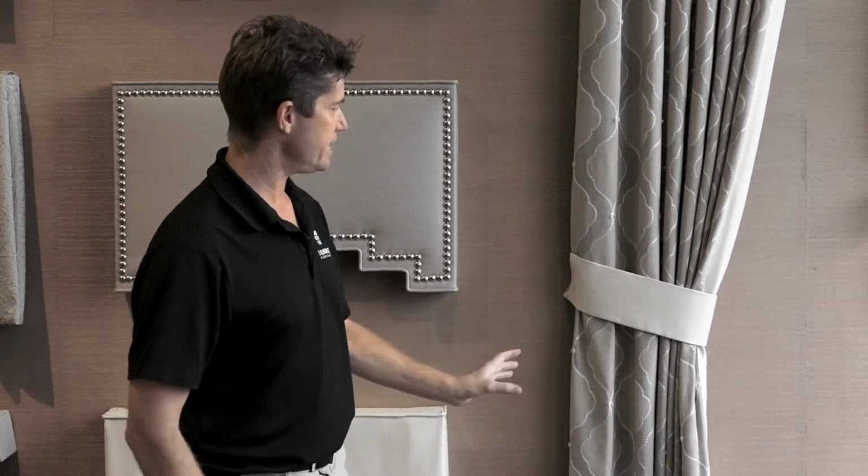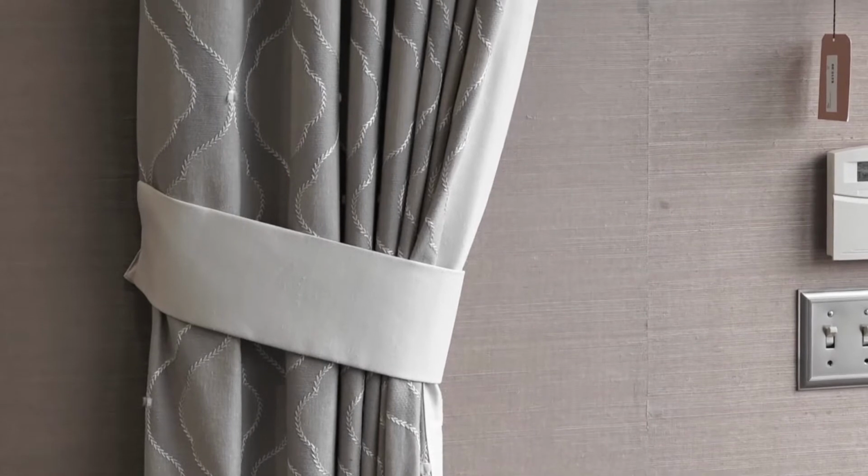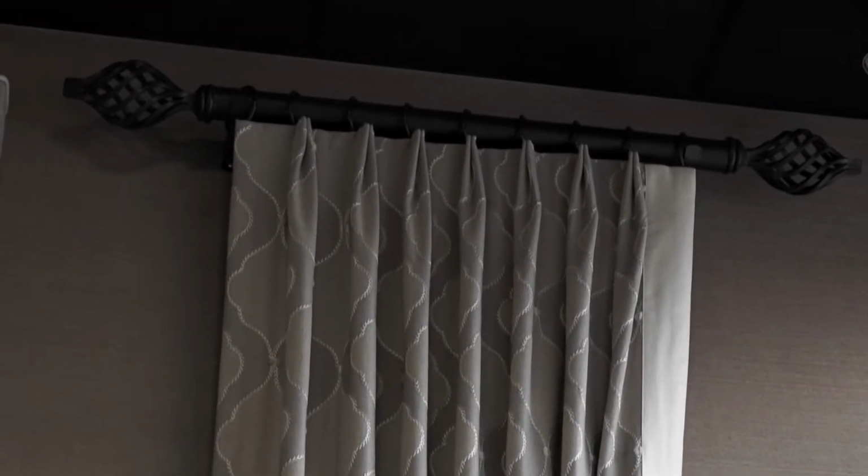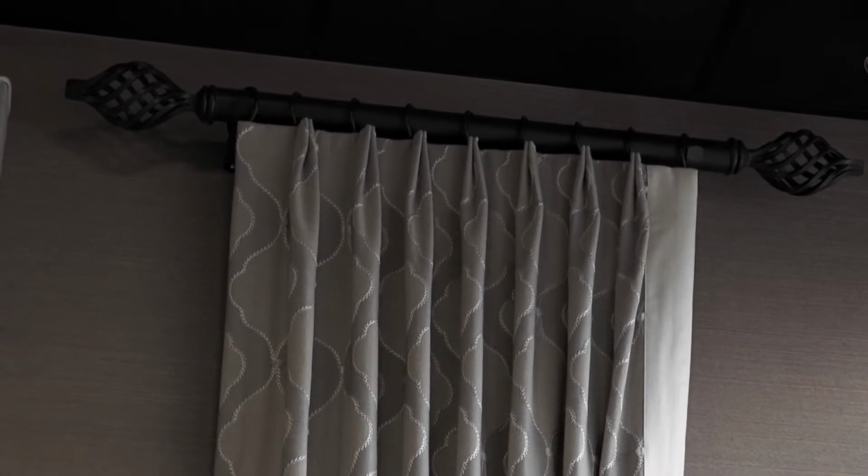What you have is a nice stationary drapery panel with a tie back. And if you were to pan up here, you're going to see that we have a nice fabric that has a lining on it, so it has that thickness and fullness to it. And if you go up toward the top, what you have is a nice inverted French pleat, which is a more modern pleat in today's world.